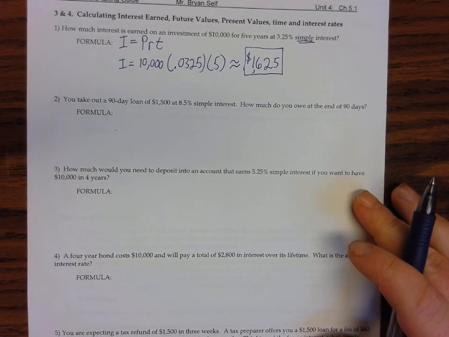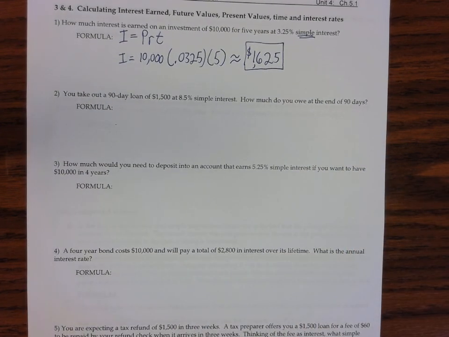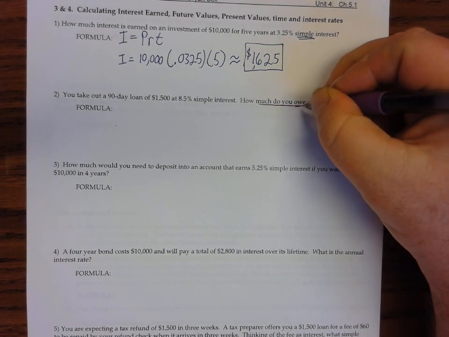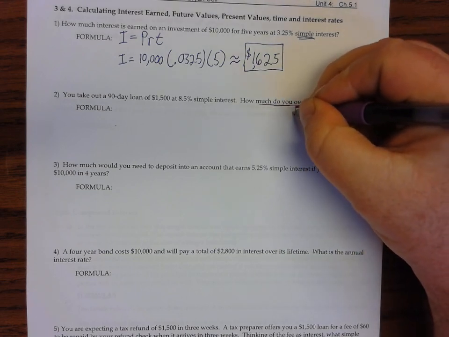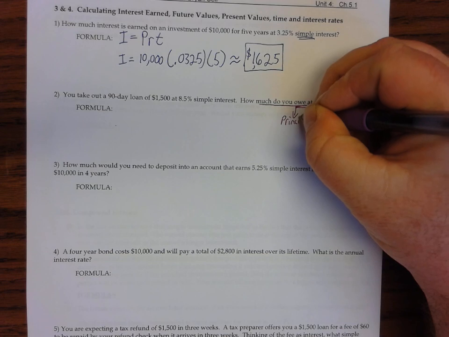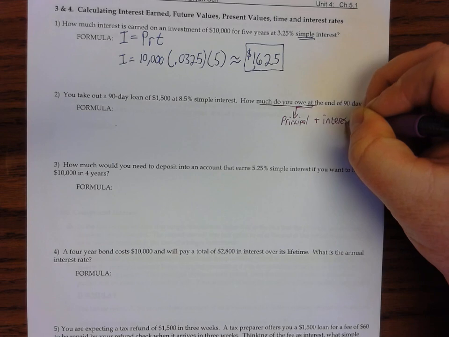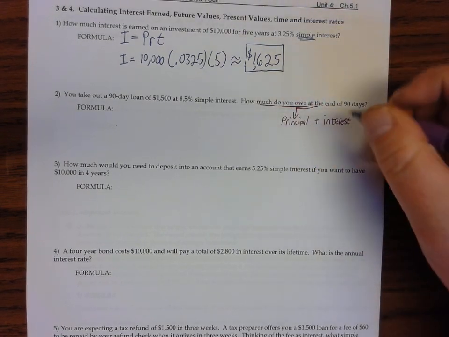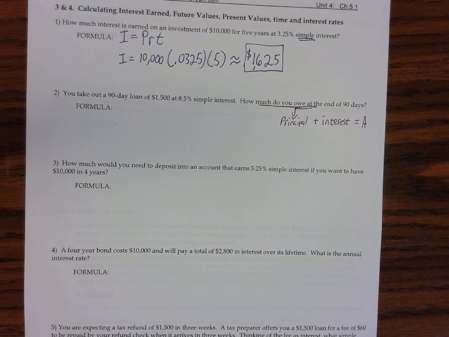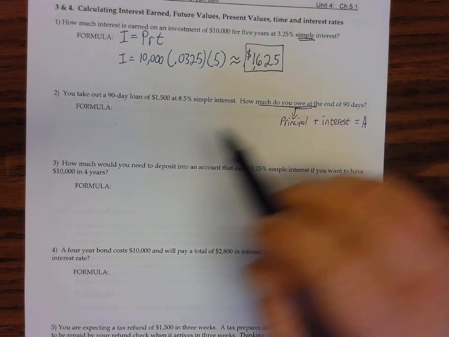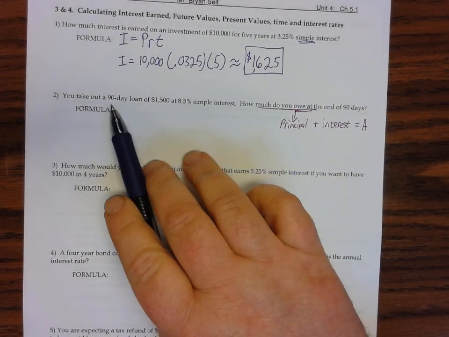Number 2, you take out a 90-day loan, $1,500 at 8.5% simple interest. How much do you owe at the end of 90 days? So how much we owe? We owe the principal plus the interest. Okay. Well, if we think back, that is the accumulated amount. So I'll just jump into using the formula for accumulated amount, since we know the principal, we know the rate, and we know the time.